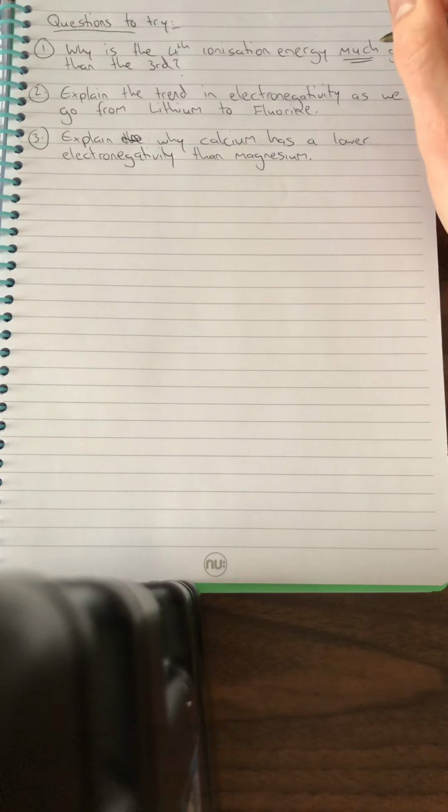Okay, so why does calcium have a lower electronegativity than magnesium?